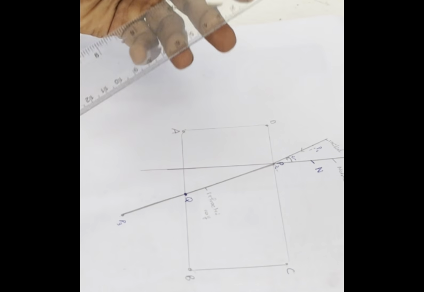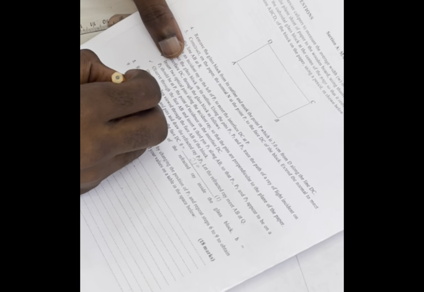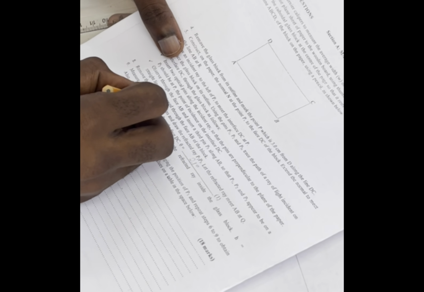And please, anytime you are using an instrument, you are supposed to use the unit of that instrument with its accuracy. So here the accuracy is 0.1, so I'll have 6.2 centimeters.